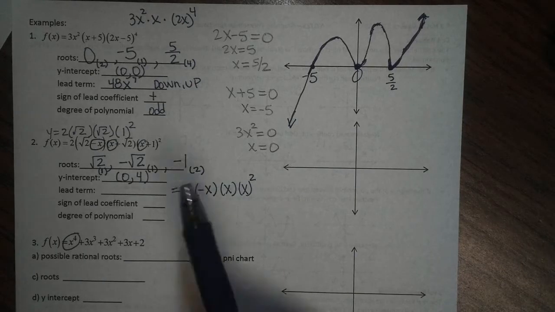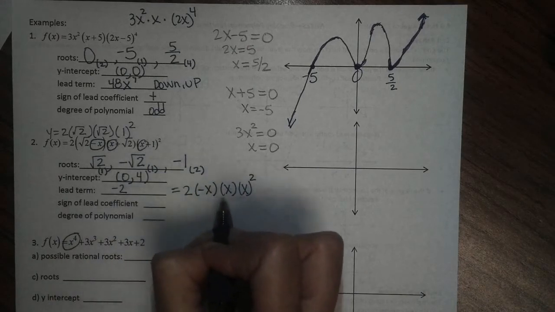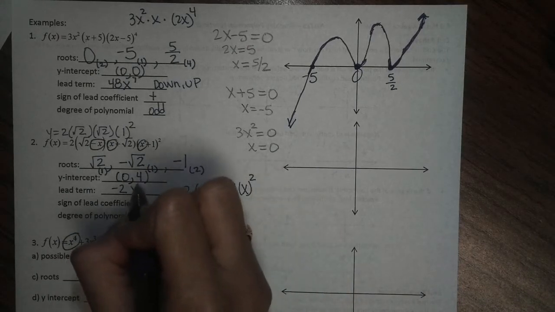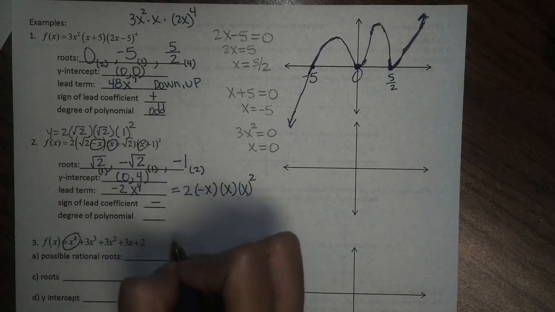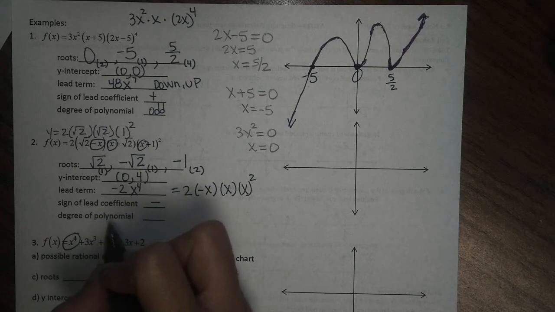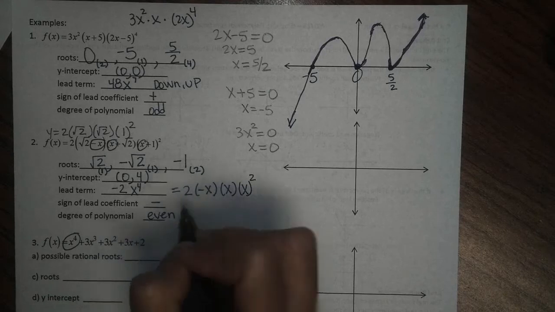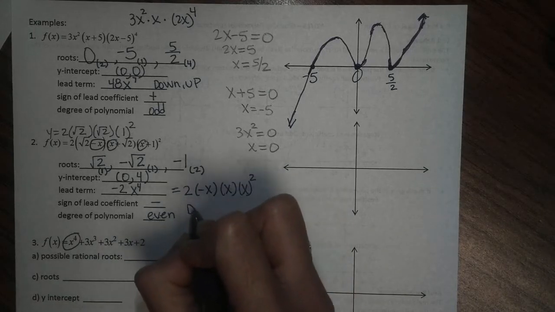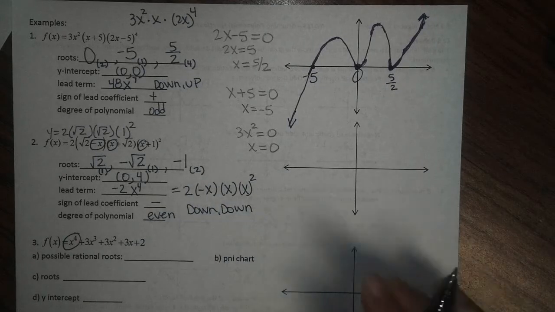So you multiply that out. It's going to be a -2x to the 4th. So the sign of the leading coefficient is negative, and the degree is even. So since you have negative even, that's called down, down. So one more time, here's how I graph.